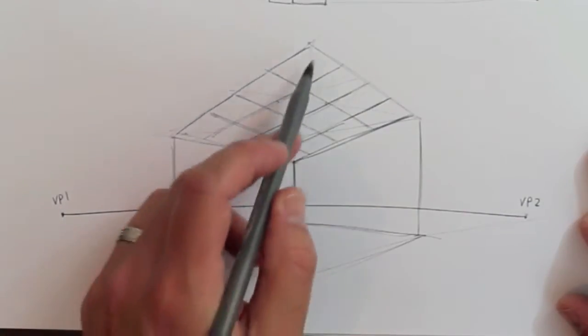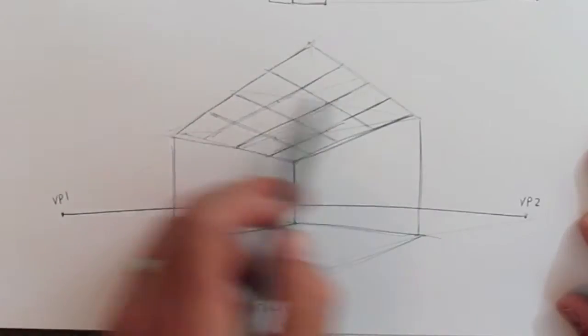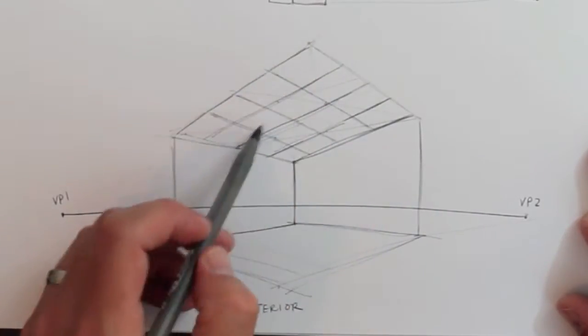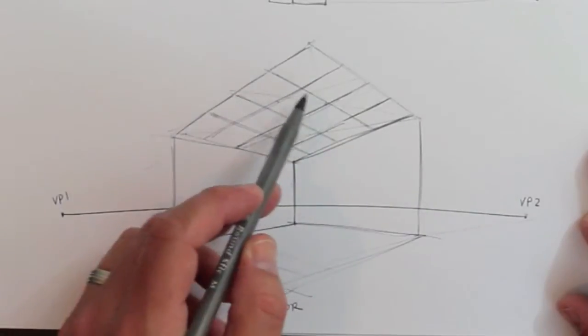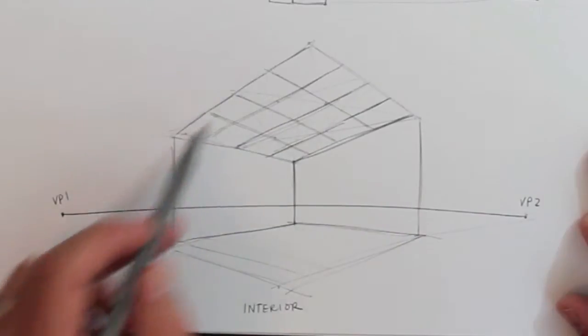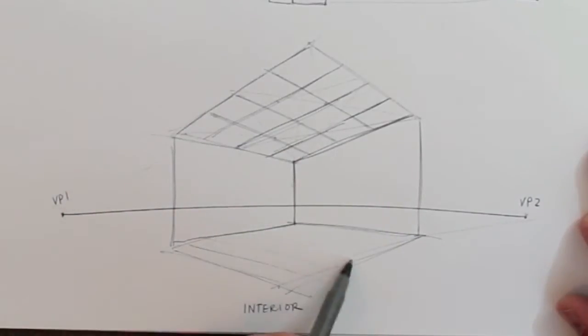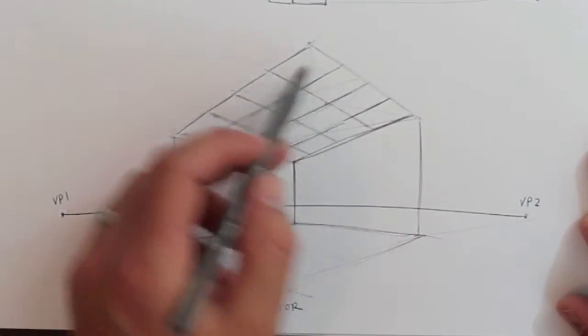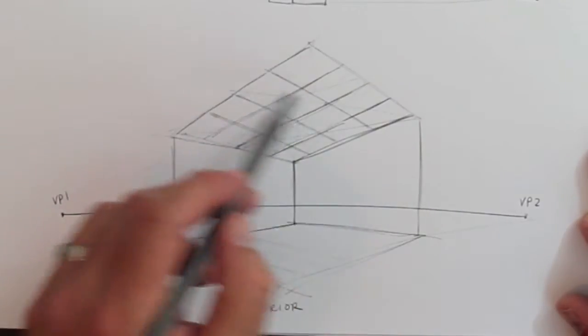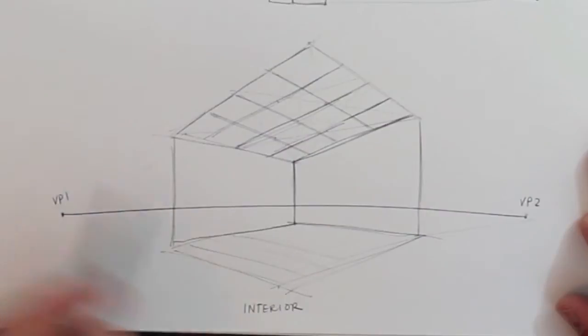I'm not going to do the same dividing. What I was doing there was dividing the space using an X to find the midpoint of the plane, and then I was just taking that midpoint and extending it to the vanishing points to get an accurate kind of bisection of the big plane divided down into smaller planes.